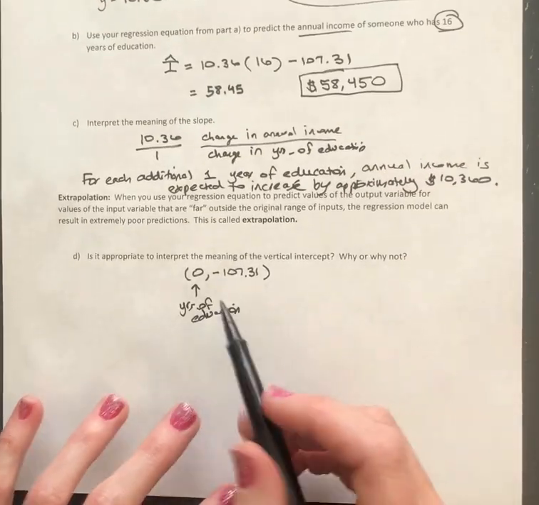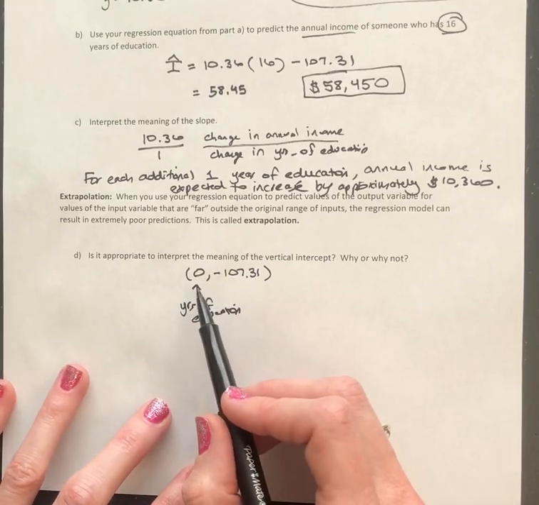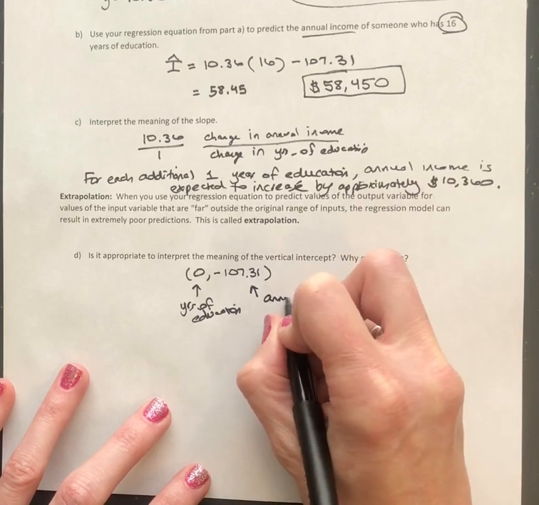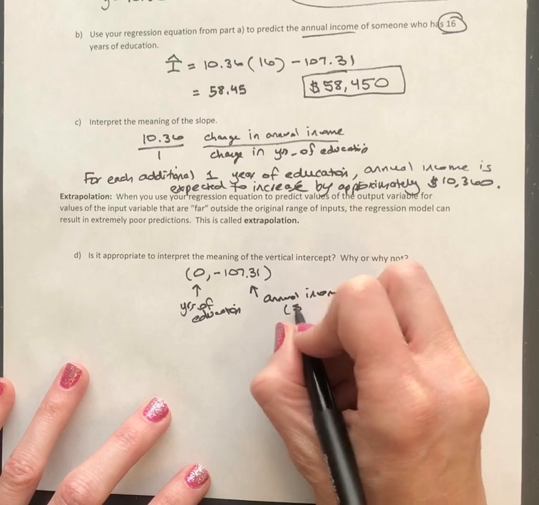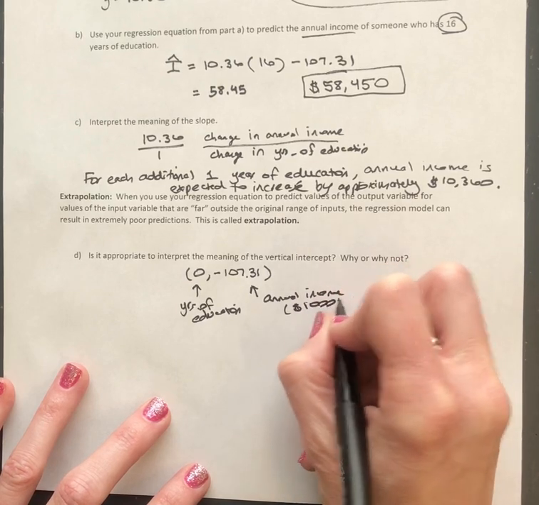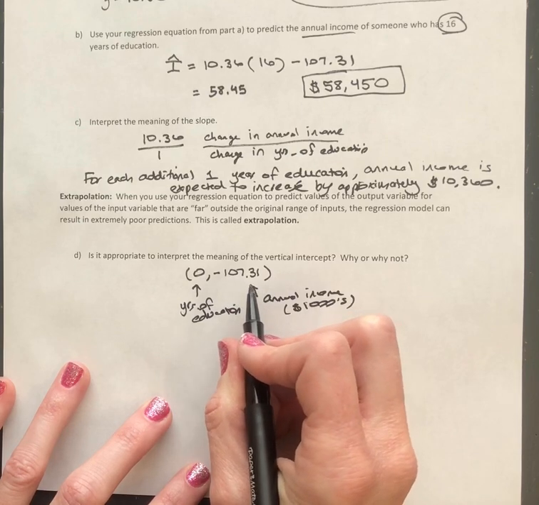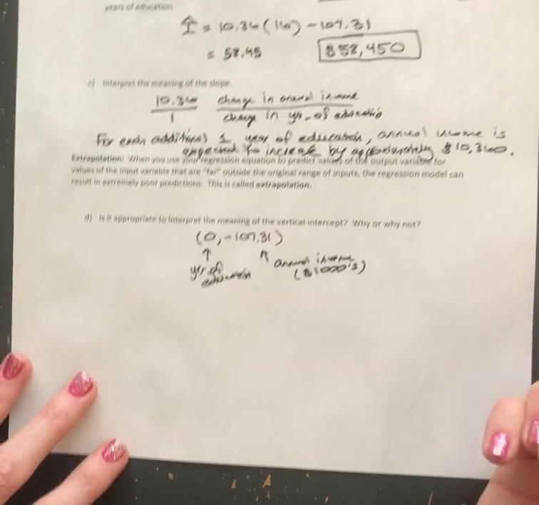If we were to interpret that, it would be saying that if you have 0 years of education, your annual income is going to be approximately negative $107,310, and that certainly doesn't make sense.